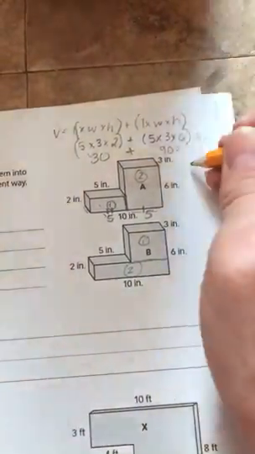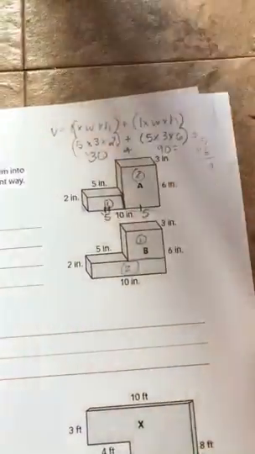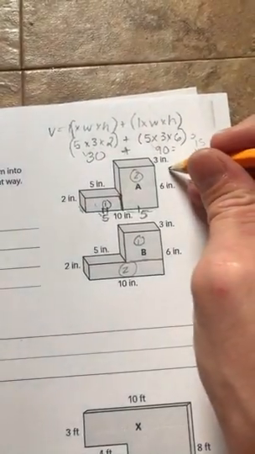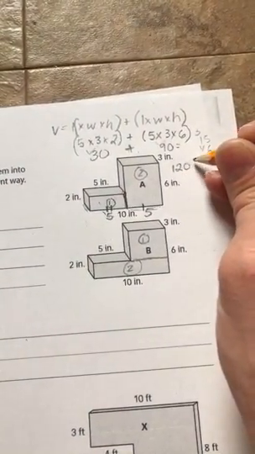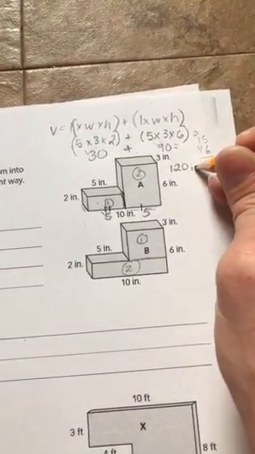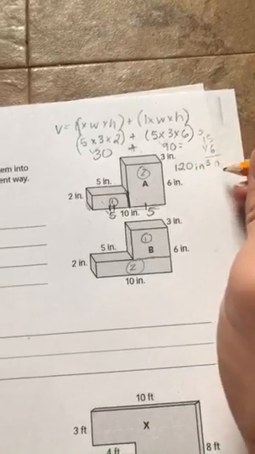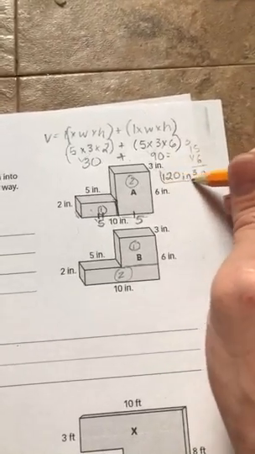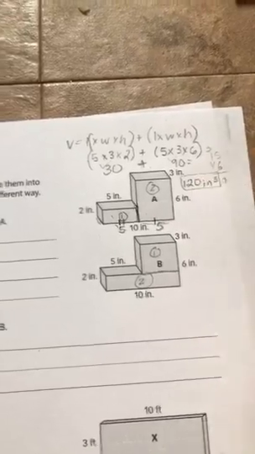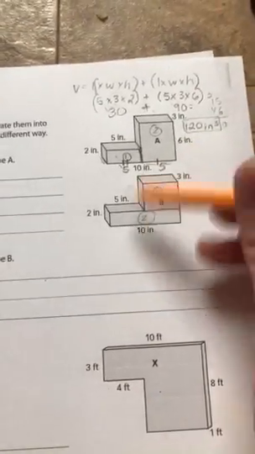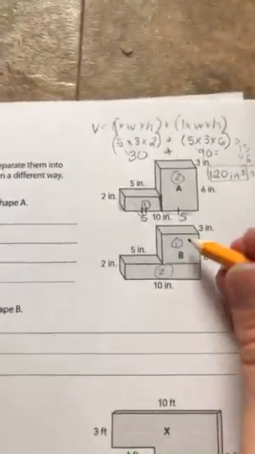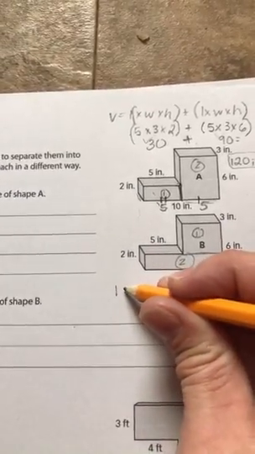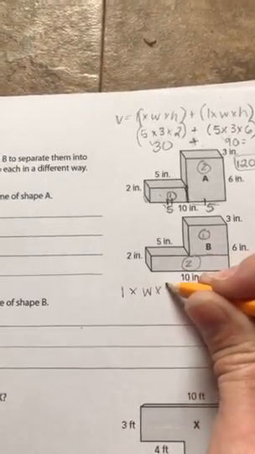So if I join those two together, 90 and 30, I get a total volume of 120 inches cubed, or cubic inches, either way. So I get 120. Now let's look at it and compare with the second way. Again, I'm going to find the length times the width times the height.